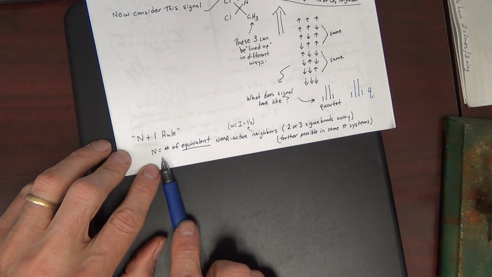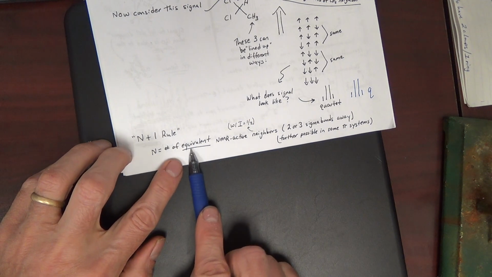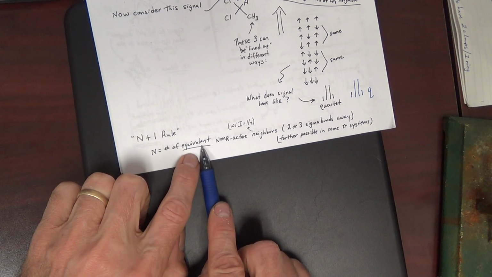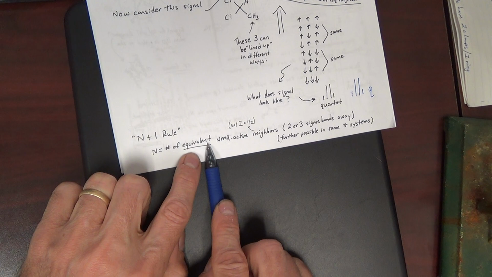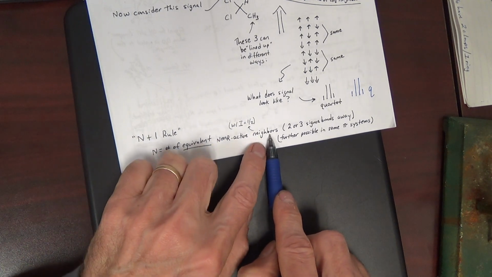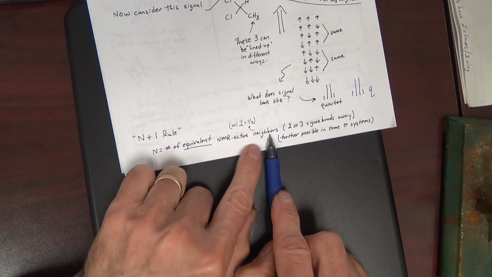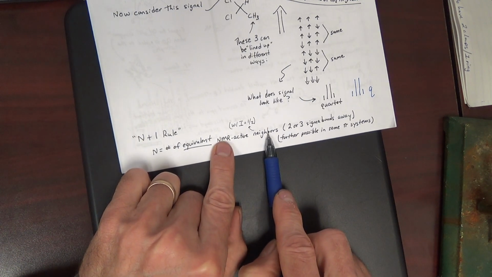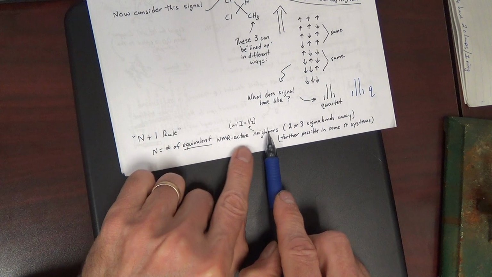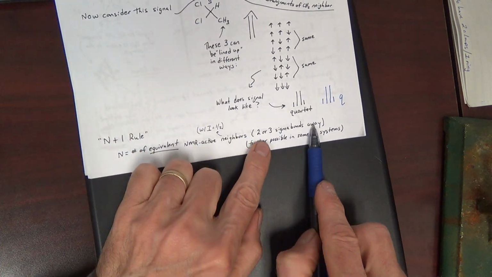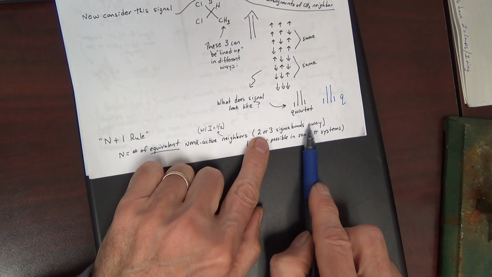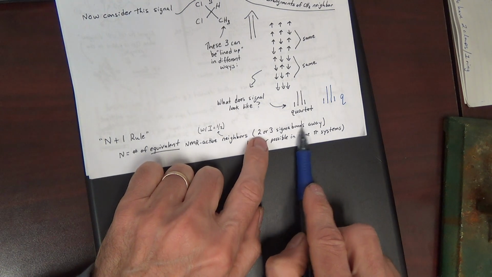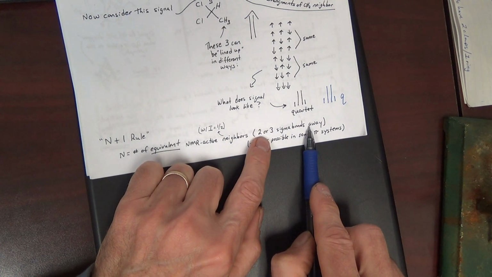In the n+1 rule, n equals the number of equivalent NMR active neighbors. What does that mean, NMR active neighbors? Well, you should know what that means. It means 2 or 3 sigma bonds away from the nucleus that you're studying or probing at the time.